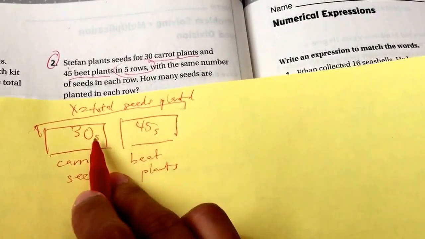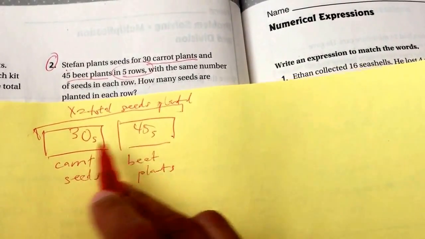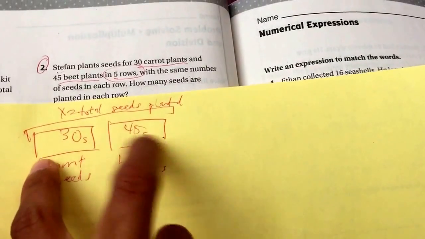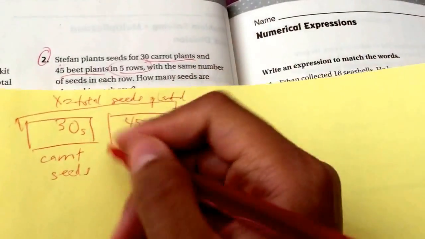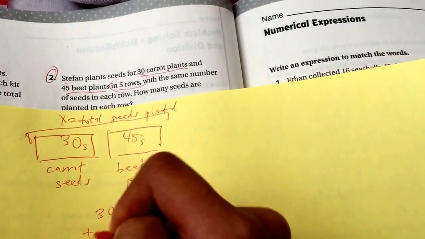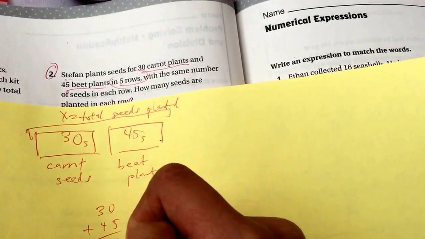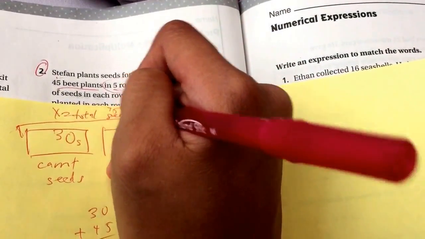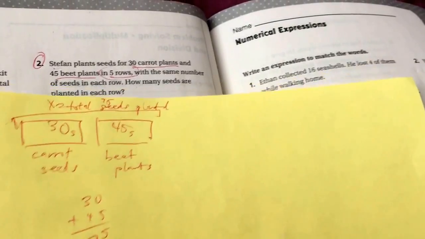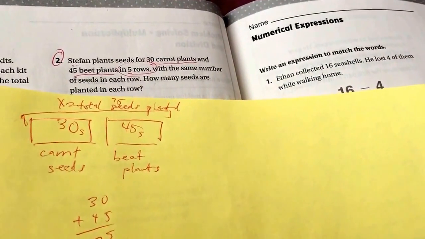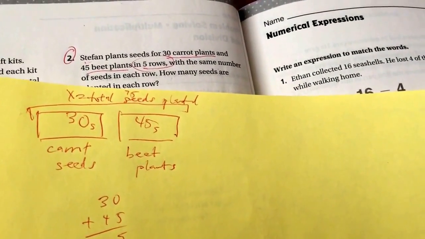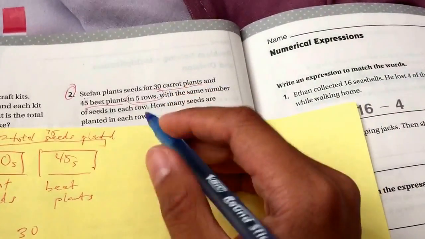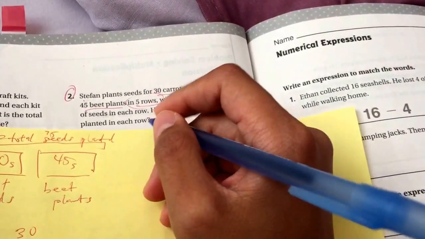And since they're 2 different numbers, we'll either add or subtract. Because we're finding the total seeds planted, we're taking the carrots and the beets and putting them together. We're going to add 30 and 45, which is 75. So we have 75 total seeds planted. Now, with these 75 seeds total, we're putting them into rows of 5. In 5 rows.